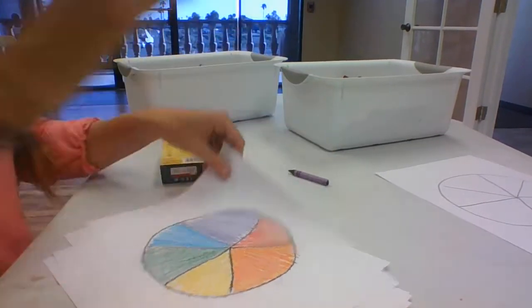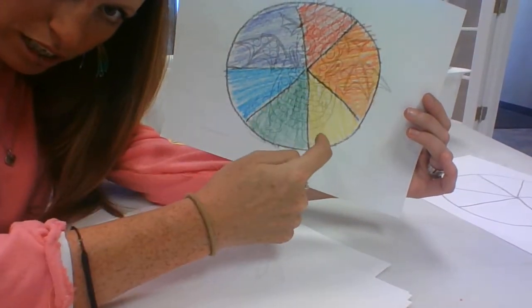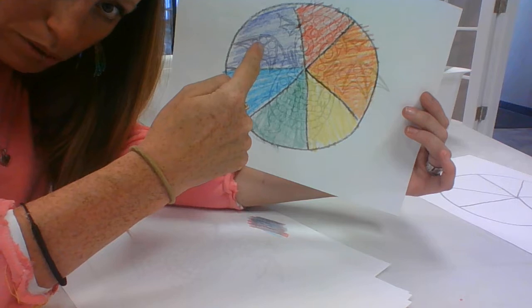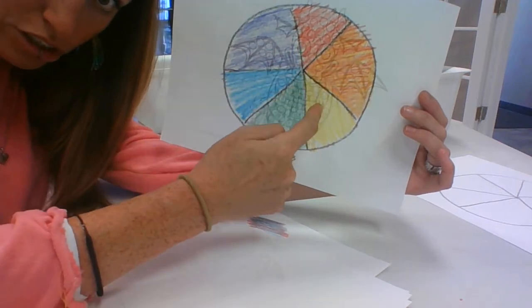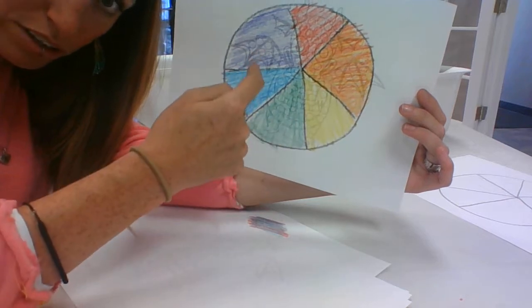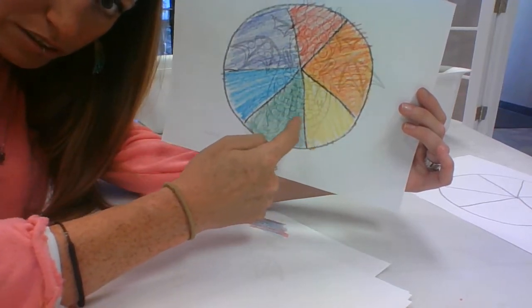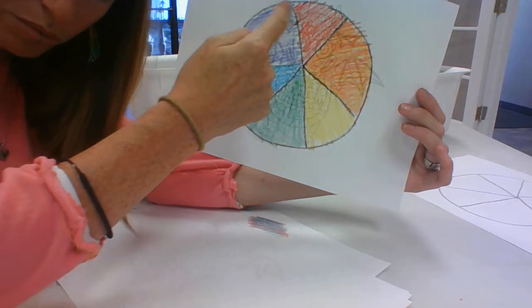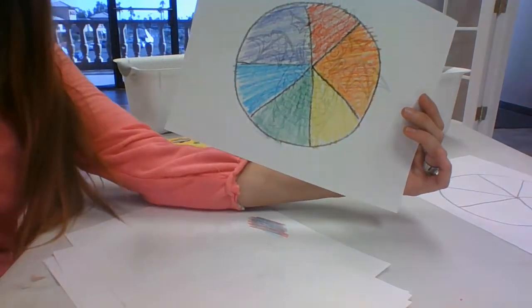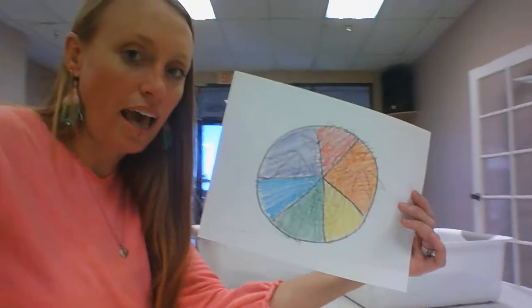Okay, so that is your color wheel. Red, orange, yellow, green, blue, purple. Red, orange, yellow, green, blue, purple, and then do you see how it keeps going around? Because it progresses into orange, it progresses into yellow, it progresses into green, then blue, then purple, then back to red. Okay, so it's going like that. Cool. Okay. So this is your color wheel, and I want you guys to have this and hang on to it.